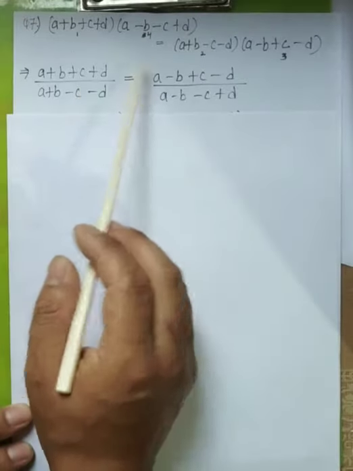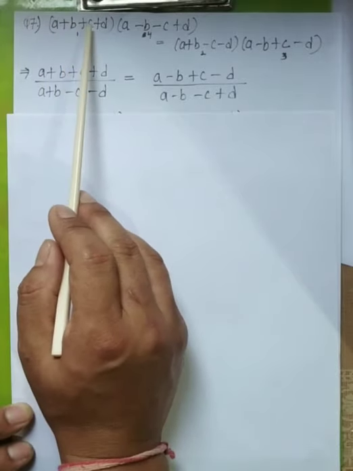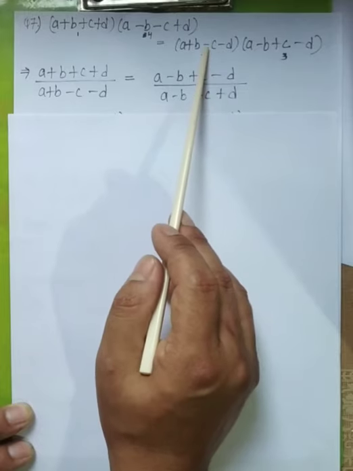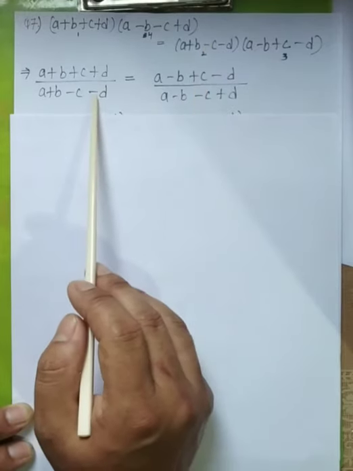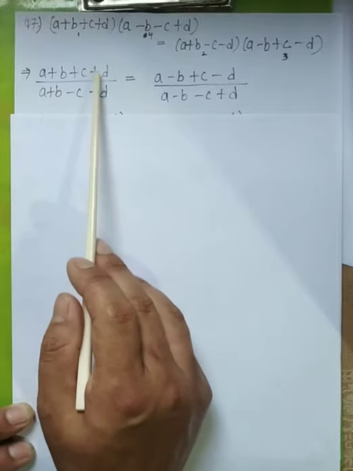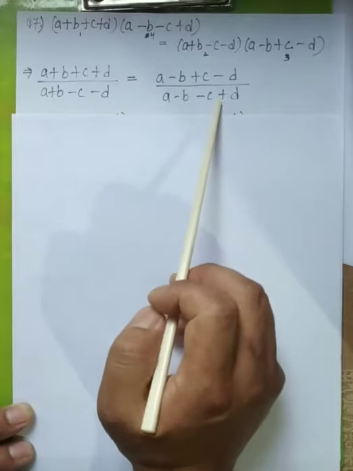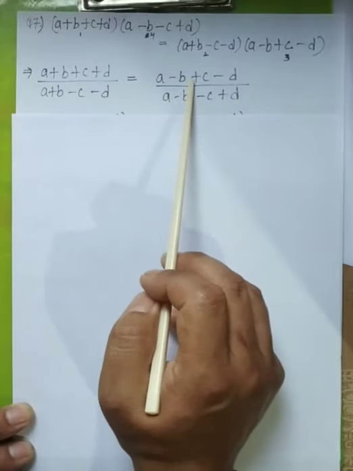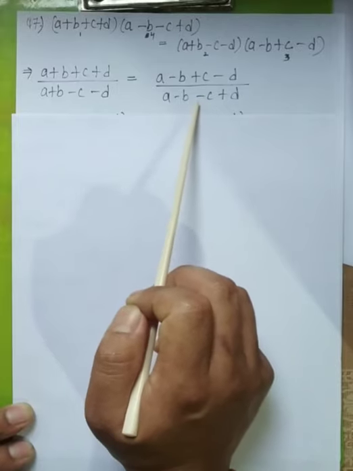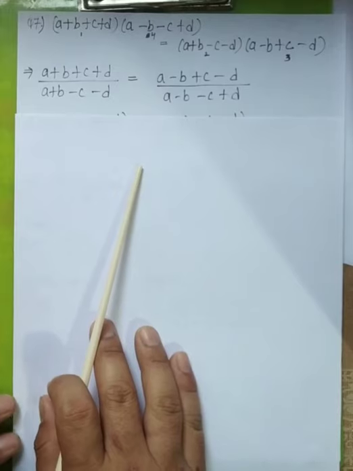Why I've done 1 by 2 is because see, it is a plus b plus c minus d, and it is a plus b minus c minus d. If I take minus common out here, I'll be getting a plus b minus c plus d, which is same as this. I'll explain further. Similarly out here also, 3 by 4: a minus b plus c minus d, and you see out here a minus b minus c plus d. If I take minus common out here, I'll be getting c minus d again. So that's the reason I've kept first, second, third and fourth.